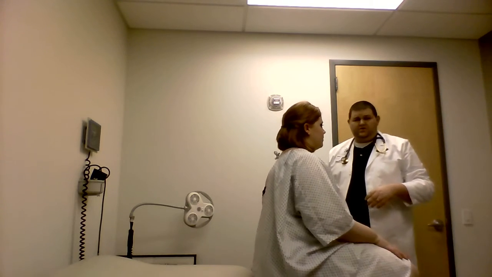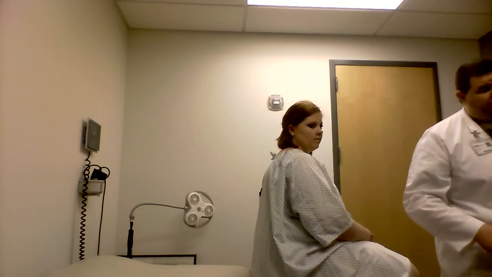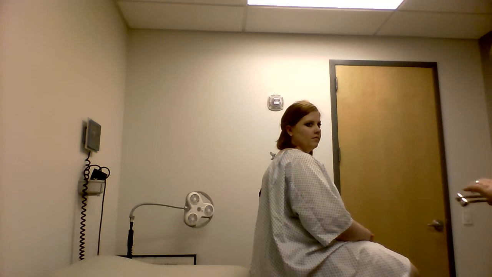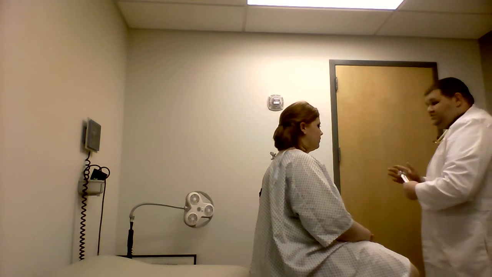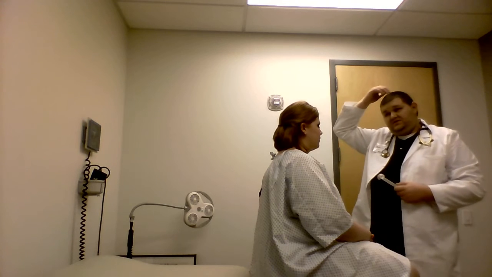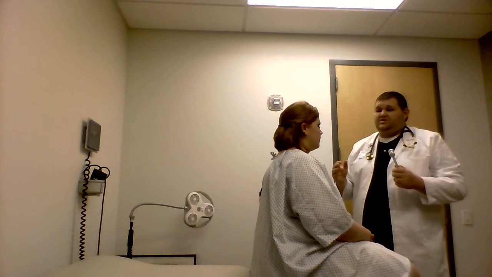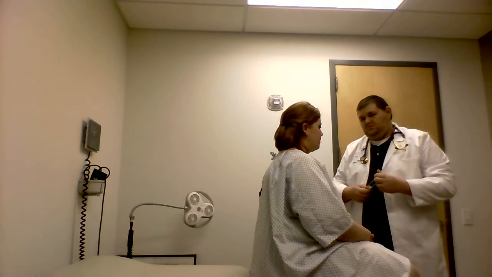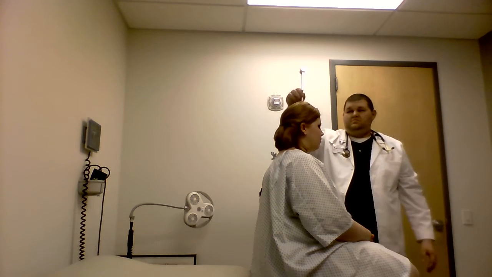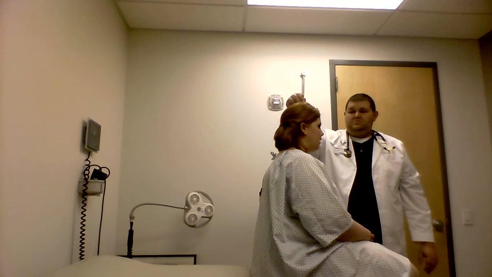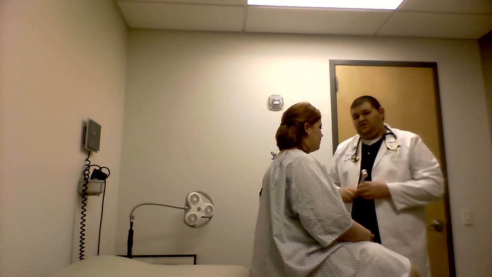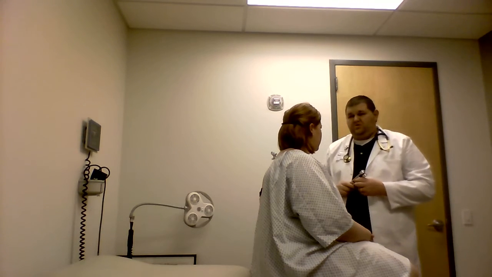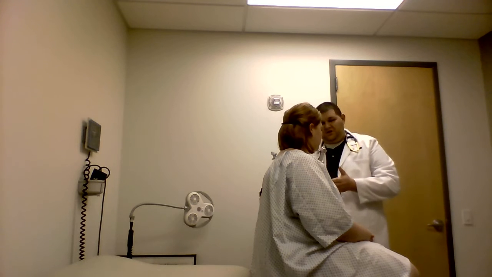Next for the ears, we're going to do a couple tests. First, we're going to start off with using the tuning fork. I'm going to strike the tuning fork and place it on top of your head. I want you to let me know if you hear it in both ears equally or one more than the other. Equally. Okay, now we're going to take the tuning fork and place it on your mastoid process. I want you to tell me when you stop hearing it.